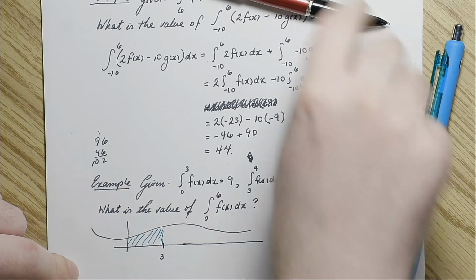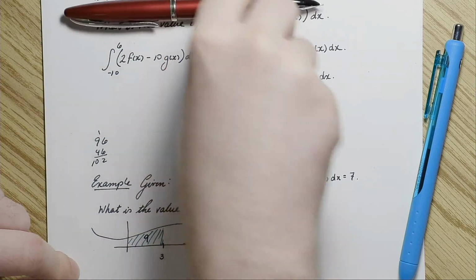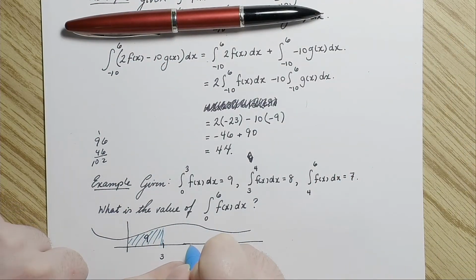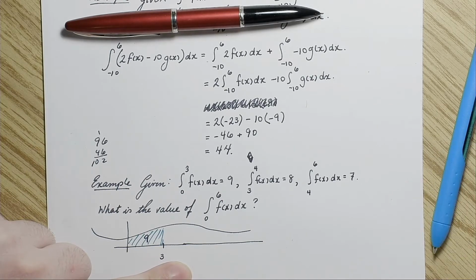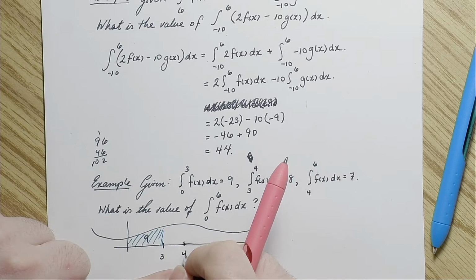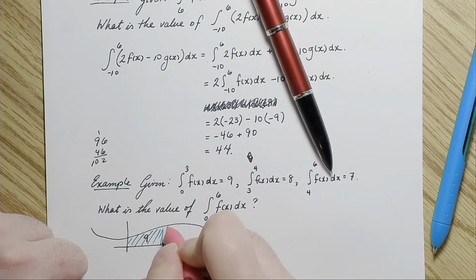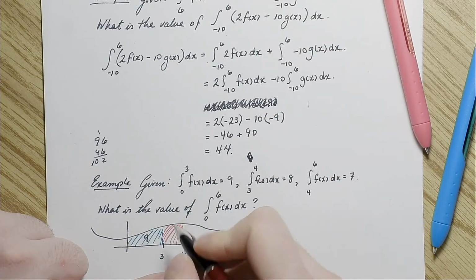So up to that point, say 3, this area is 9. Up to, say, area 4. There we go, we have this area. Here's 8.